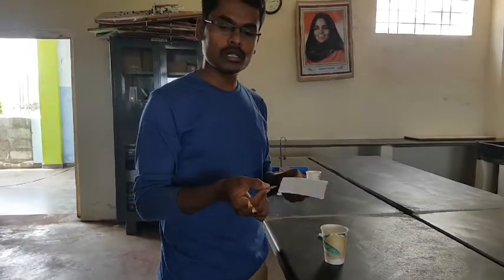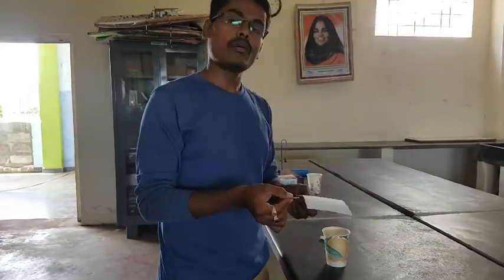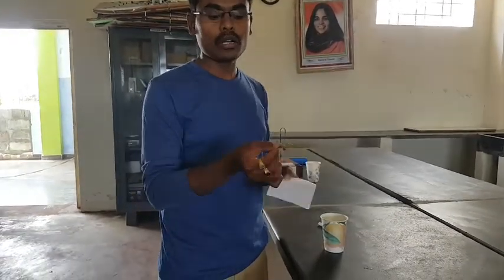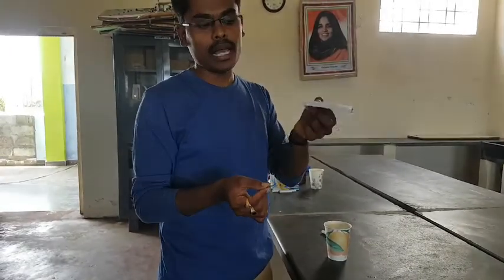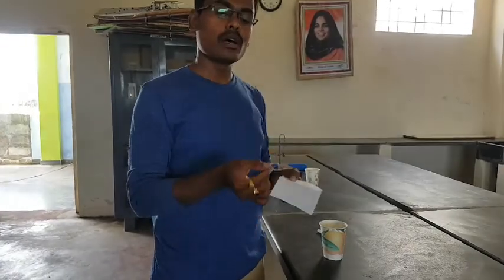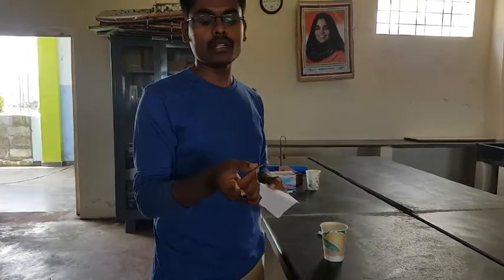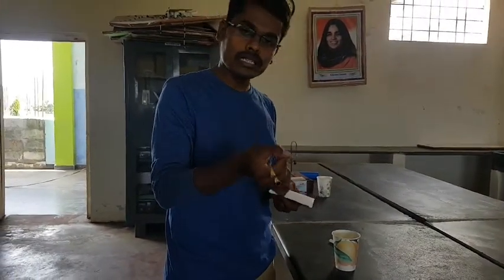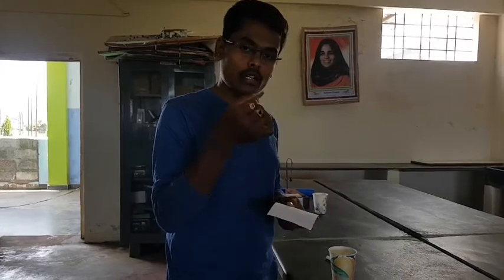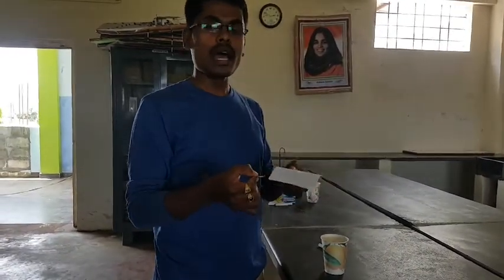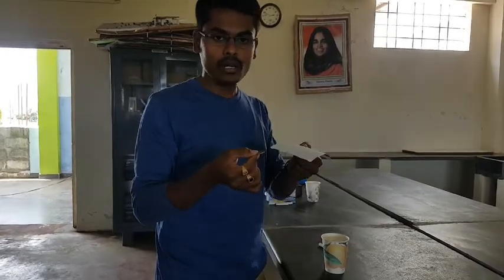I just applied a small amount of force. That force is needed to overcome the inertia for the given paper, not this coin, because the force I applied is sufficient to overcome the inertia for this paper, not for this 5 rupee coin, because it has more weight. For that reason it has more inertia. To overcome the inertia for the coin, I need to apply more force. By doing this, we conclude that as the weight increases, the inertia also increases.